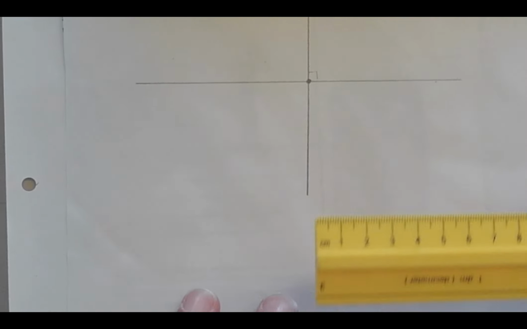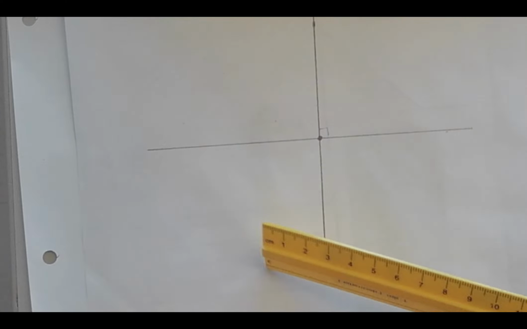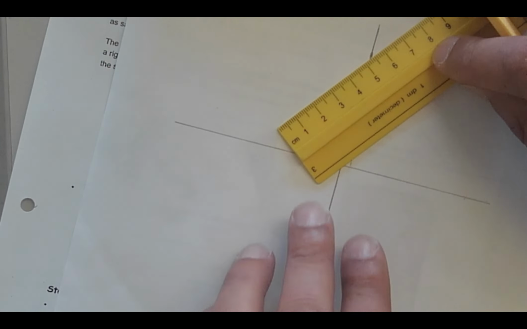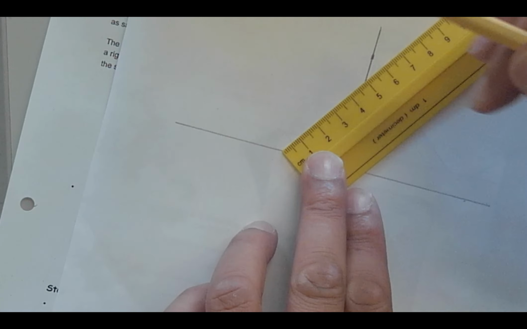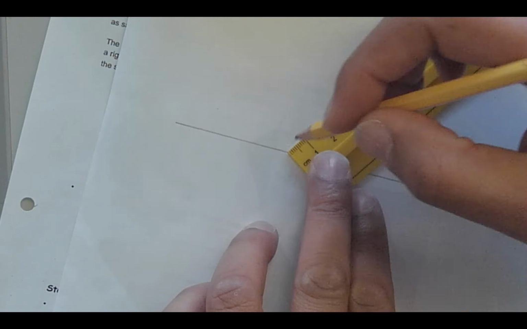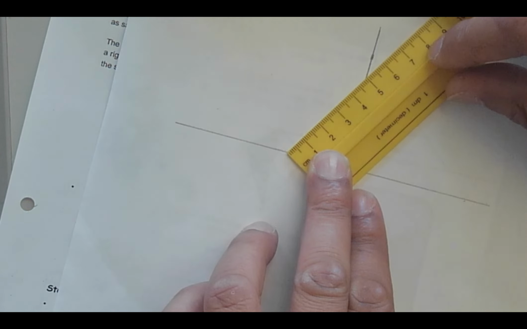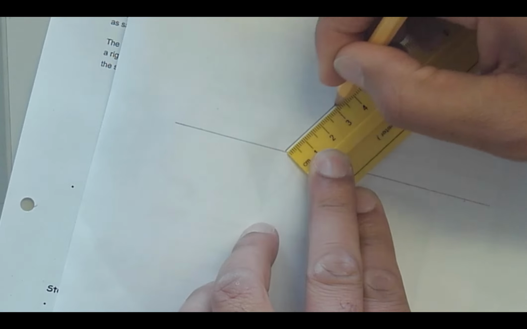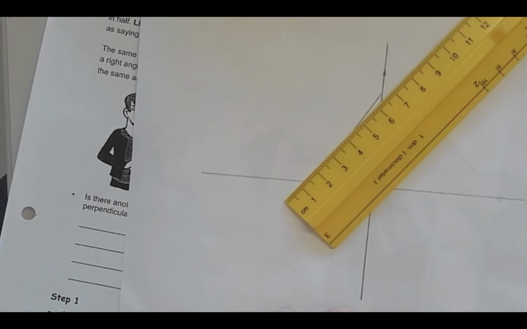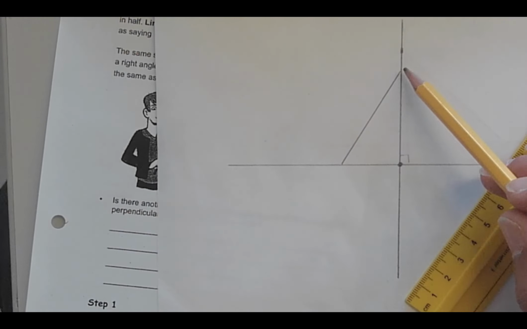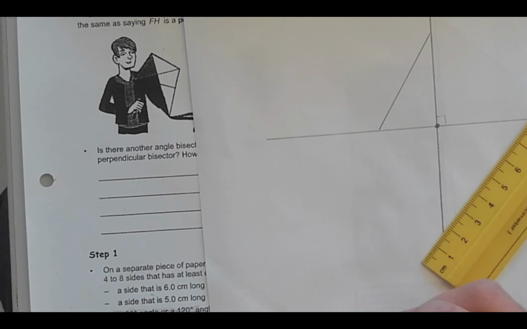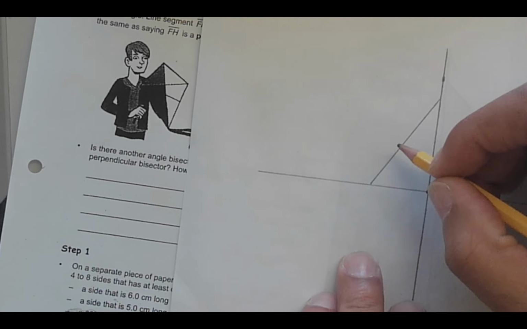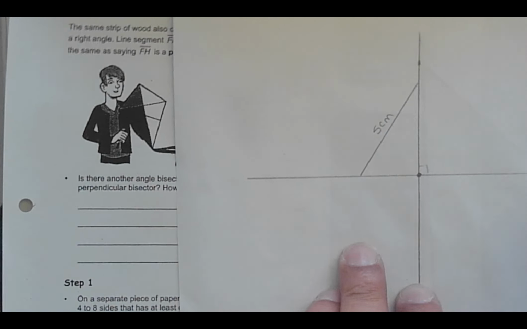You can start with 5. And so again, I'm going to construct a 4-sided kite. And I'm going to make the first side 5. So what I'm going to do is line things up here so that starting from here, I'm going to move my ruler until it touches the line at about 5. And I think that would work. So from here to here. So already I fulfilled one of the criteria, which is a side that is 5 centimeters. And I'm going to label that side as 5 centimeters.